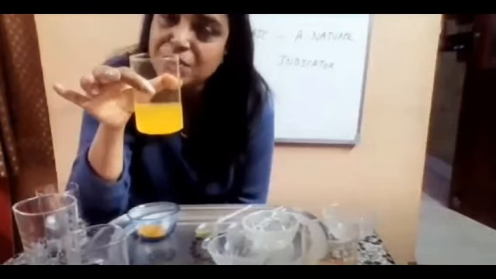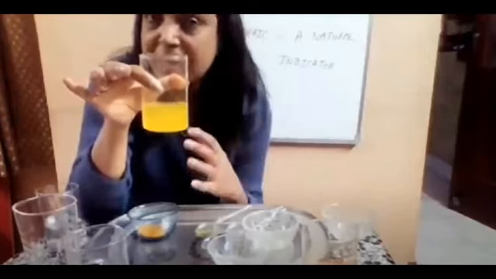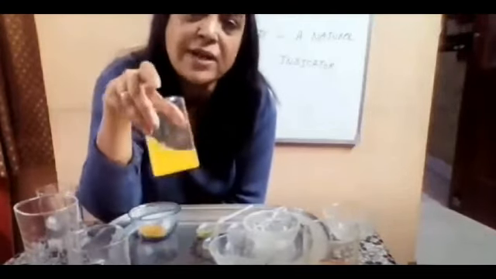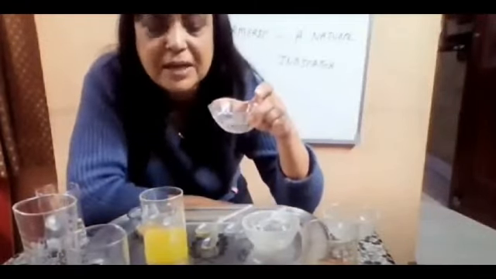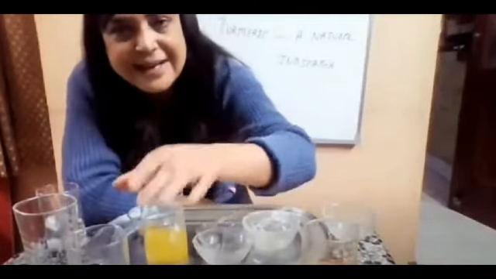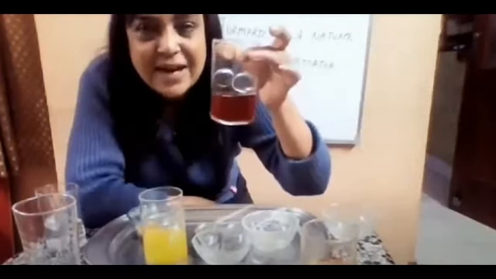So can anybody suggest, in order to get a change even with acid, what I'm going to do? Anyone? Ma'am, pinch of salt. Pinch of salt, what will it do? Salt is neutral. It hardly makes any difference. If I add salt into it, it won't give any color change. I want turmeric to give me a color change with vinegar also, which is acid. And first add base into it. Excellent, excellent. This I have added base.